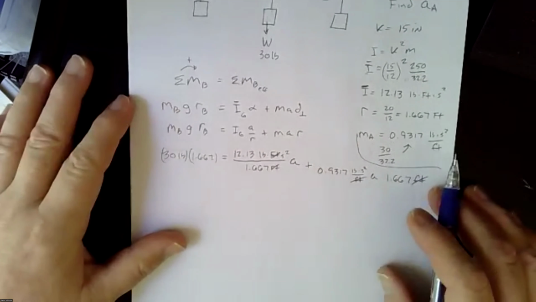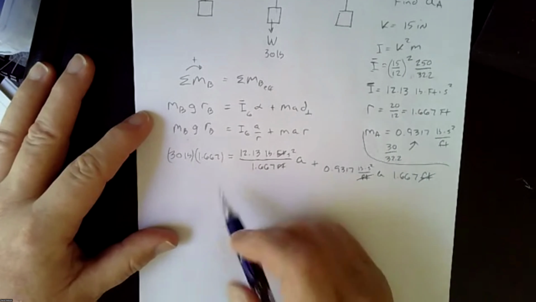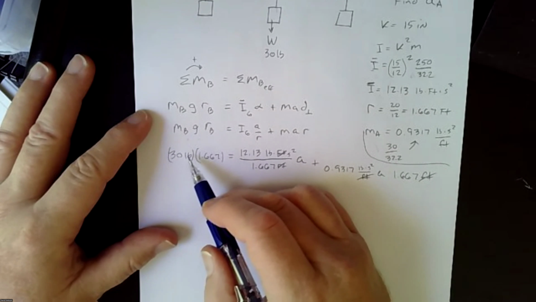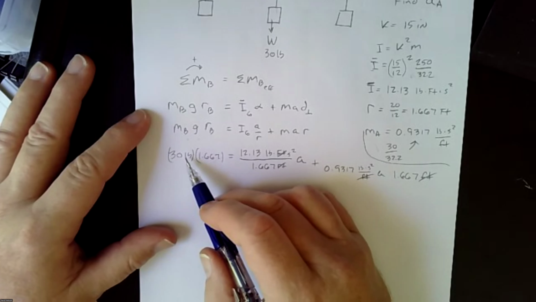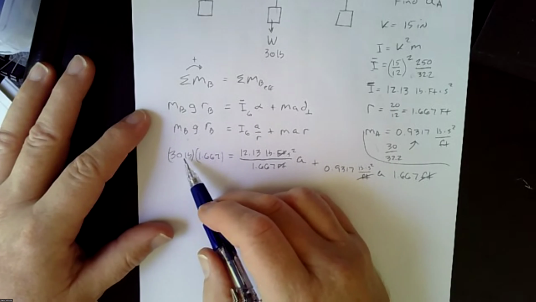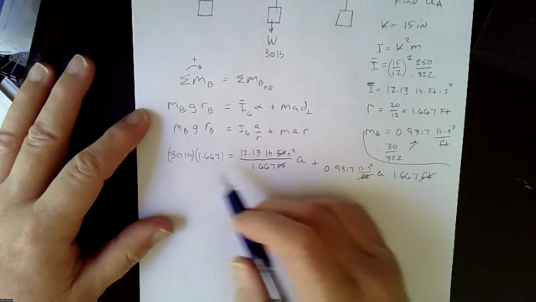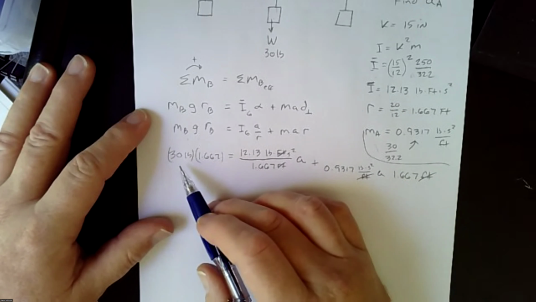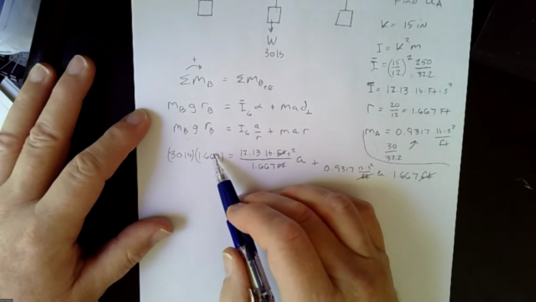All right. And then over here, you'll notice that this foot is here and pound is there. So the point is that I want units ultimately to be in feet per second squared, which is what they would be, because the second squared and the pound would be divided and the feet would stay here.